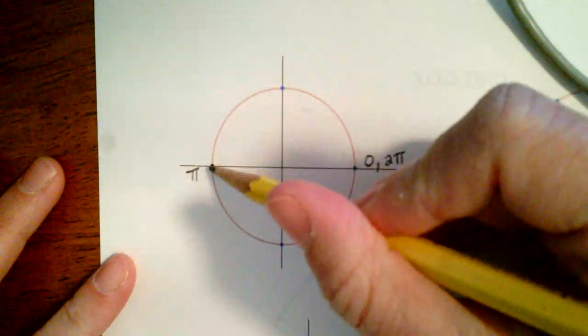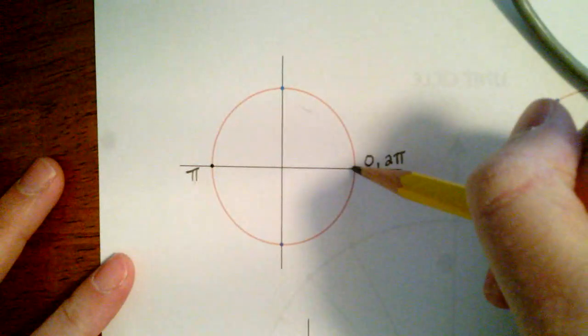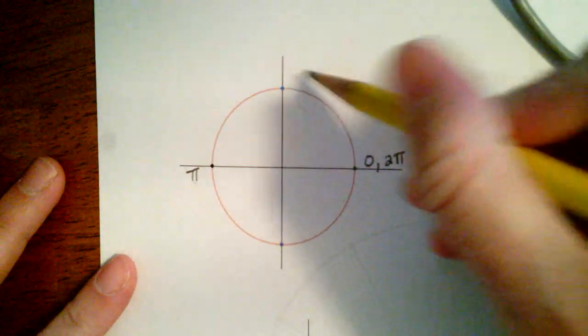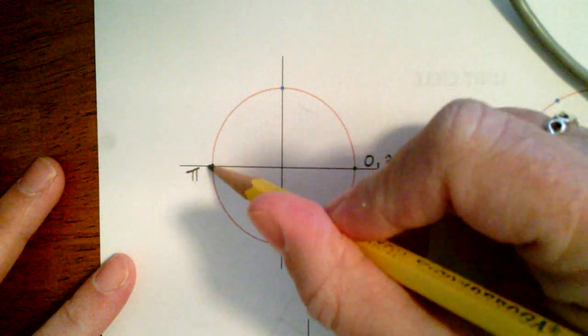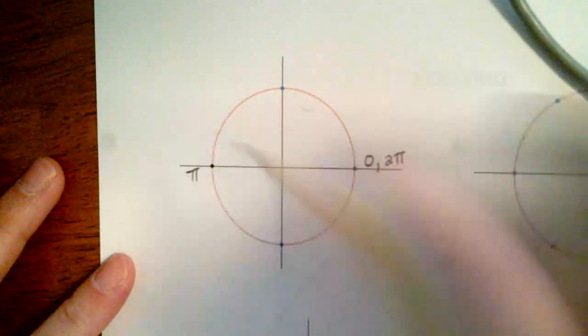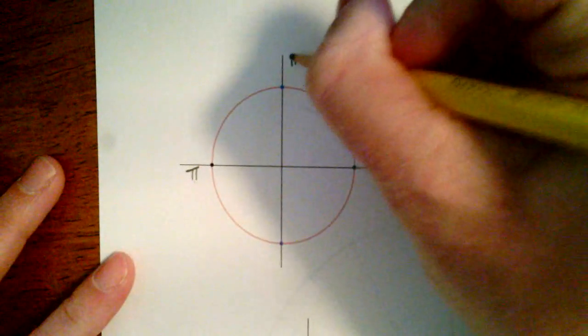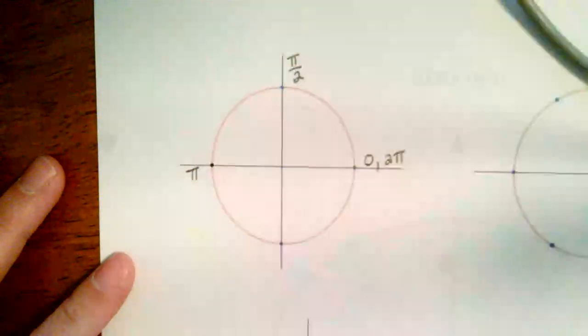So half of a circle is pi radians. In standard form, we're going from the positive x-axis and going around half of our circle to get to pi. So if that is pi radians, then half of that is pi over 2 radians.